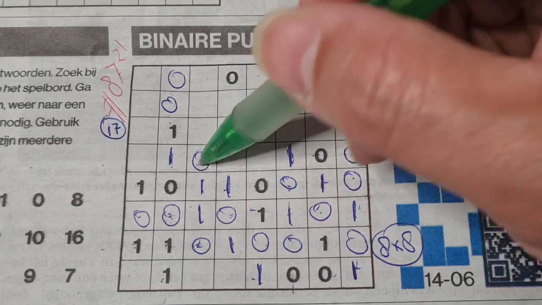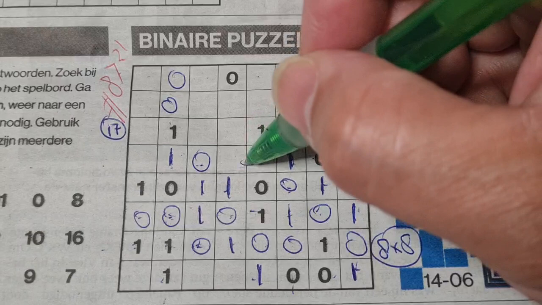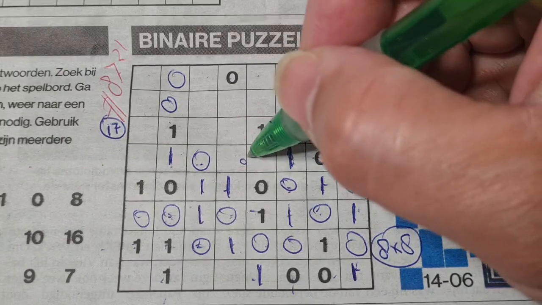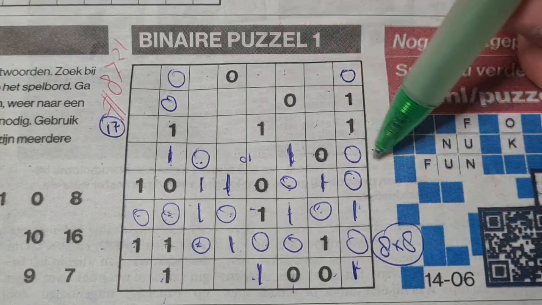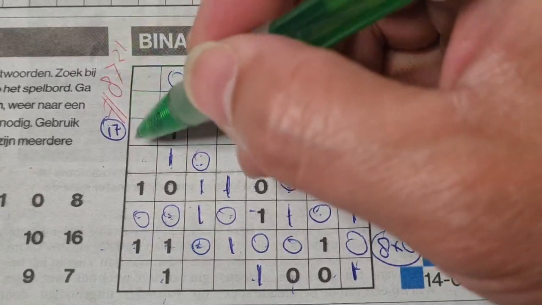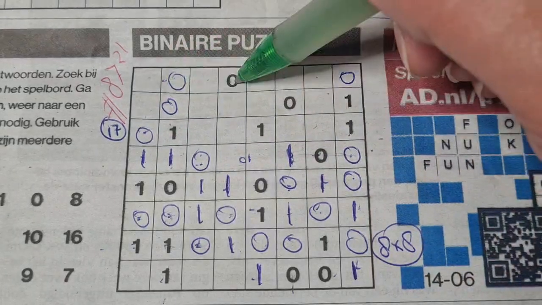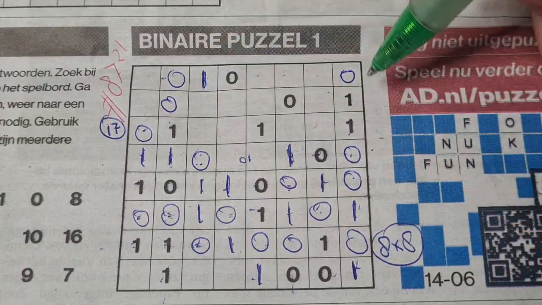And I know between an O and a 1 with 2 empty boxes between, there's always an O and a 1 there, but they do not know in which order. So we have first O, second O, third O, fourth O. So that box should be 1. Double one, here no, there no. Between the O's comes a 1.